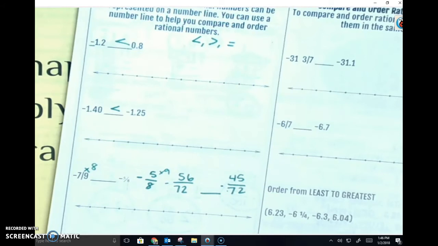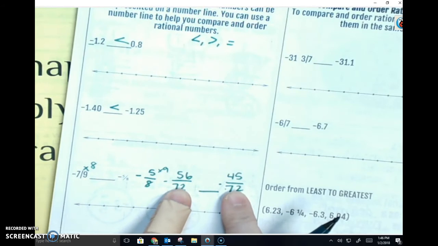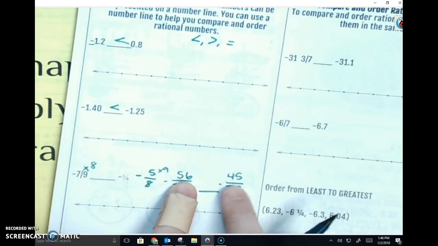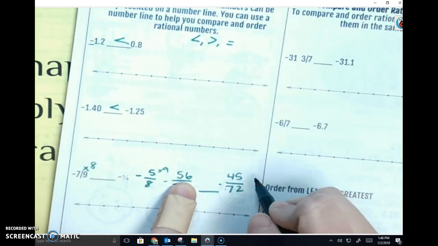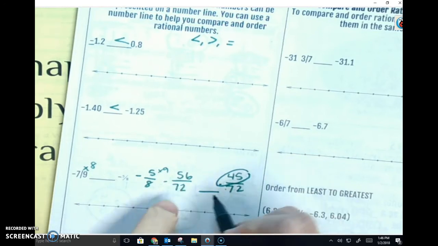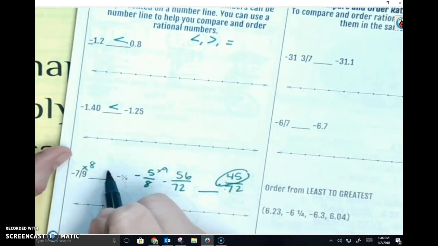Okay, now we have to think which one would be closer to 0. So we're just going to look at the top numbers now because the bottom are the same. So negative 56, is that greater than or less than negative 45? Negative 45 is farther on the right-hand side, so this number over here is larger. This number is smaller, so this is another less than.